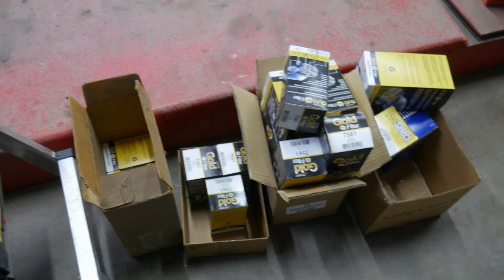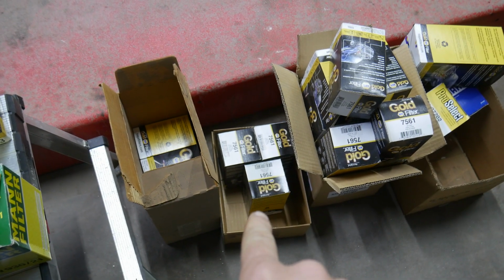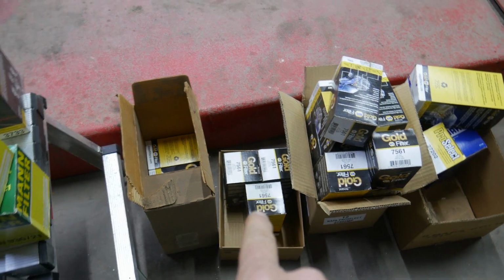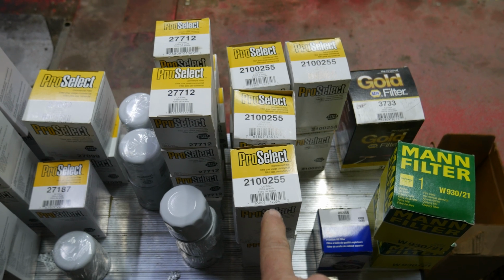But let me show you the pile of filters that I pulled from our cabinet that we haven't sold in over a year. Some of them we haven't sold in 2 years, and we still had them on the shelf. Some of these part numbers, like that 7561, we ended up going with the factory Volkswagen Audi filter, so we don't really sell that one anymore. This one here we pulled because we switched to a Gold instead of the Pro Select.